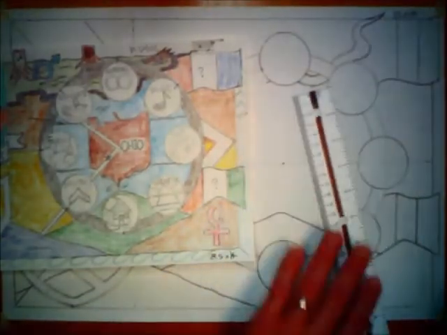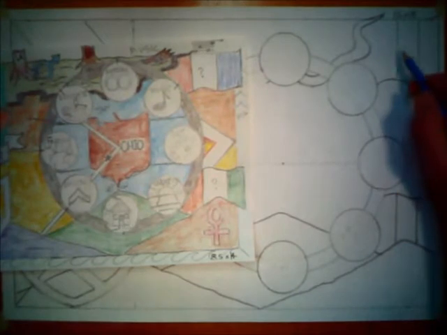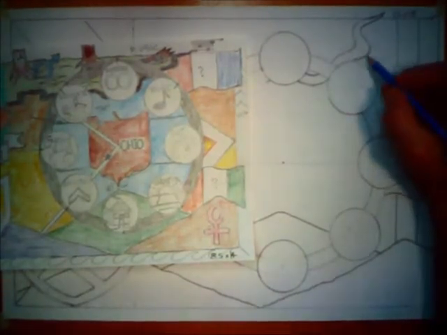Okay, so now what that may cause me to do is to maybe bump out this line a little bit more in here. Yeah, that's what I'm going to have to do there.